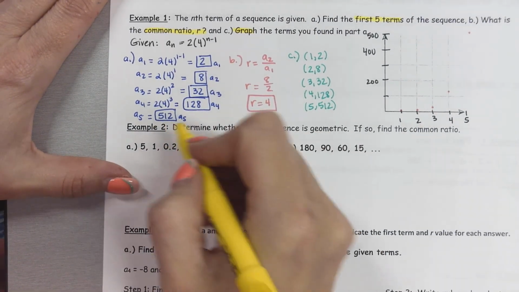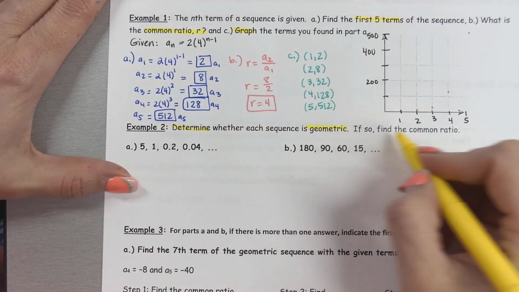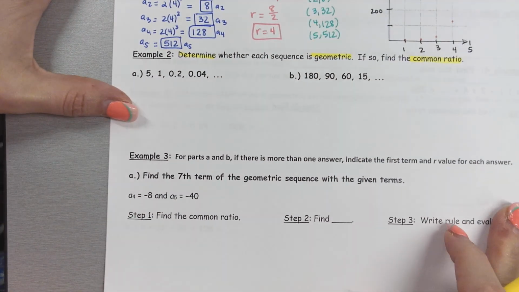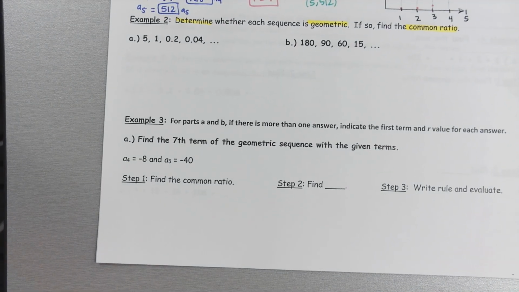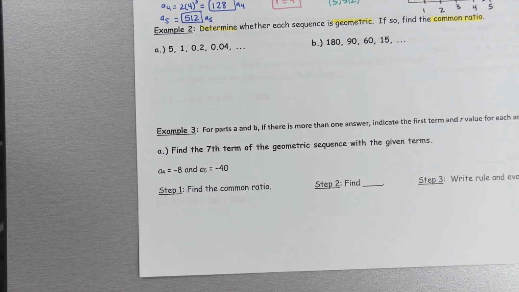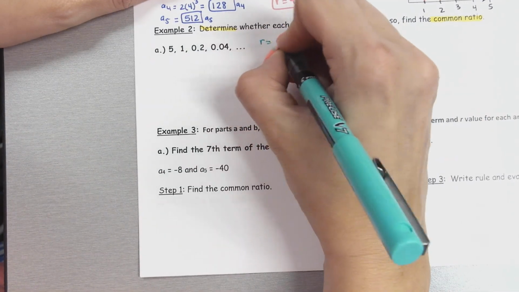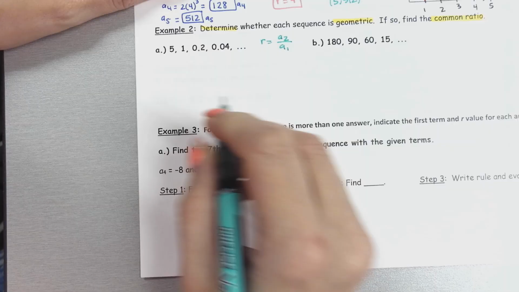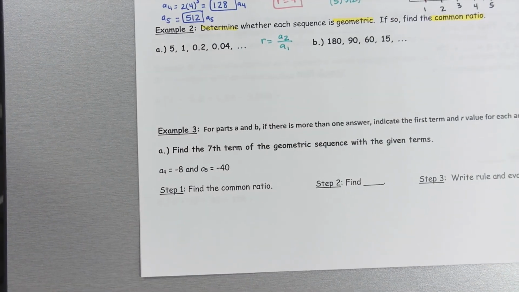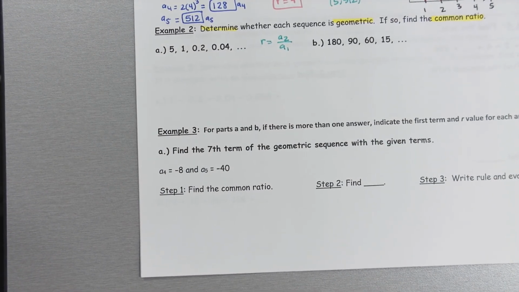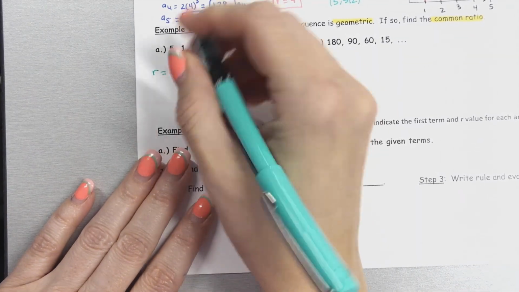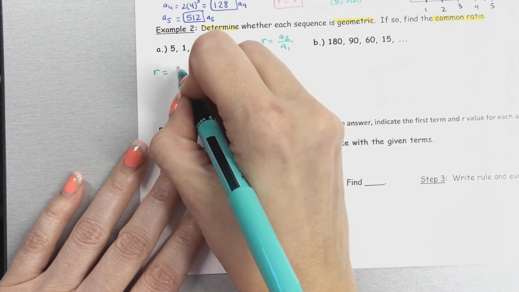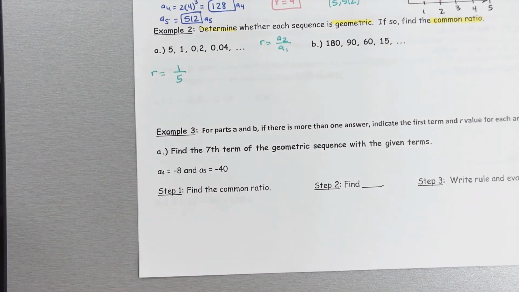Okay, so in example 2, we're going to determine whether it's geometric, and if it is, we just have to identify the R value. So we know that the ratio is A2 over A1, but that's going to work with any two of your terms if you put the second one over the first one. So when you find your value of R, you can do A2 over A1, which is 1/5.